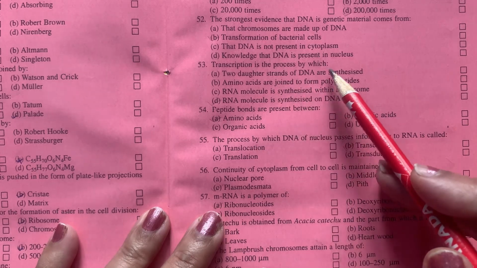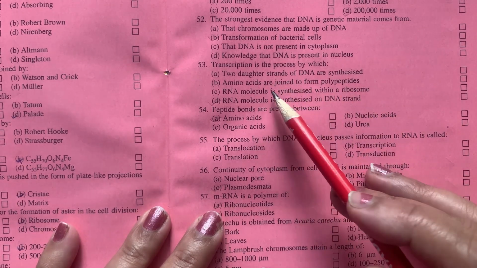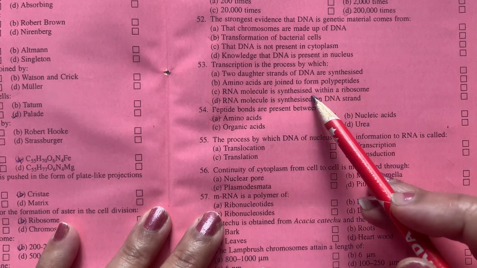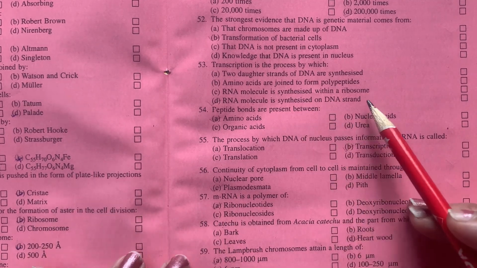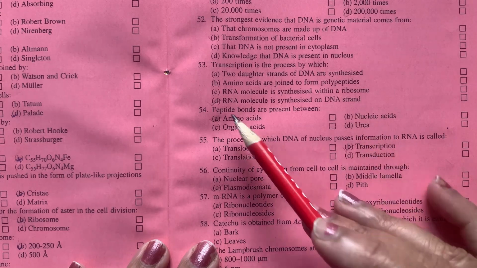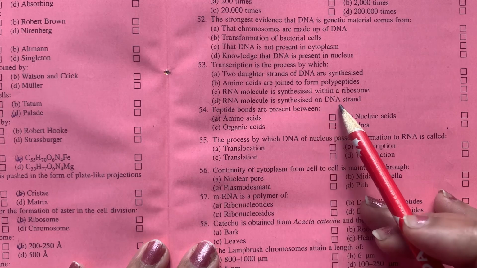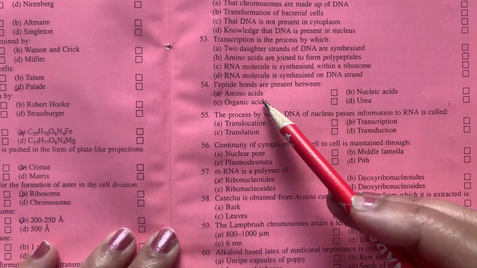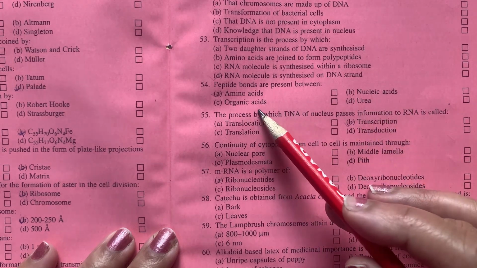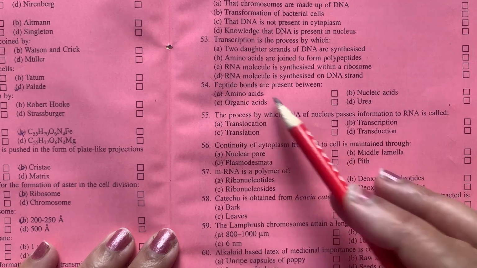Transcription is the process by which two daughter strands of DNA are synthesized; amino acids are joined to form polypeptides; RNA molecule is synthesized within a ribosome; RNA molecule is synthesized on DNA strand. Last option is correct, that is RNA molecule is synthesized on DNA strand. Peptide bonds are present between amino acids, nucleic acids, organic acids, urea. First option is correct, it is amino acid.